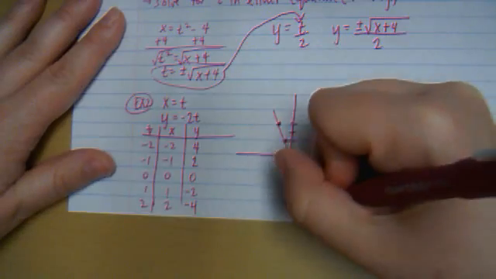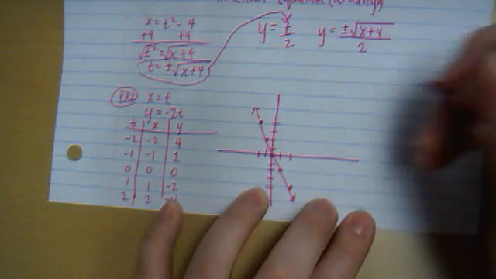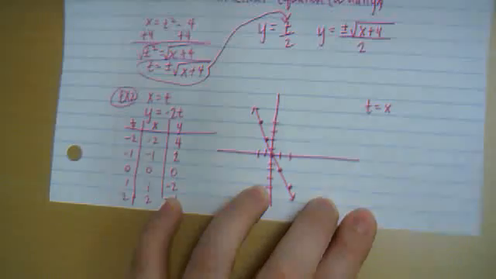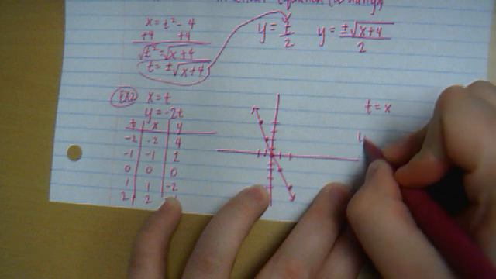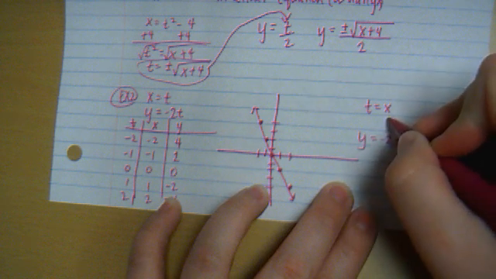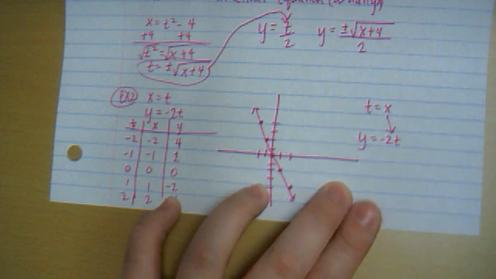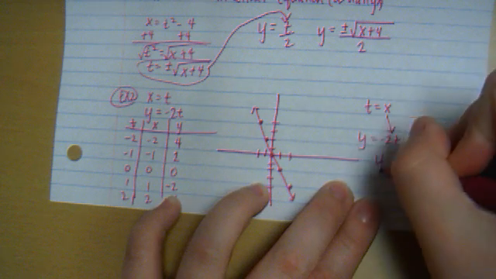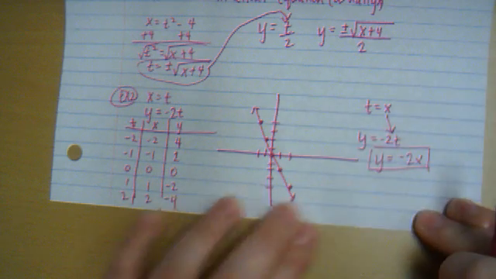So this would be my graph. To get the equation, I have t equals x. I just flipped it around because I know what t equals. So then I take that and I plug it in for t. Okay, I just substitute it in. So y equals -2x would be the equation of this line.